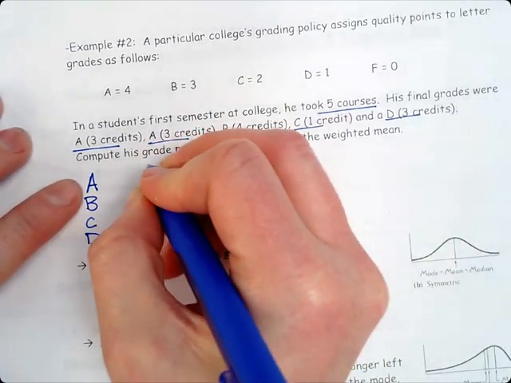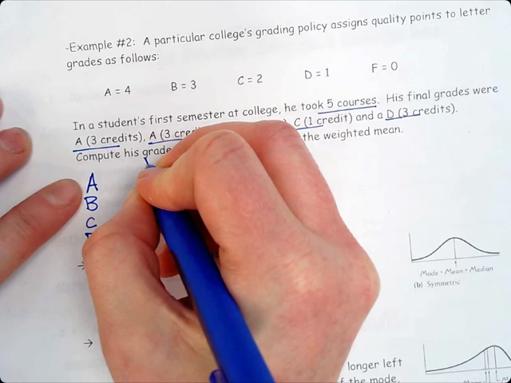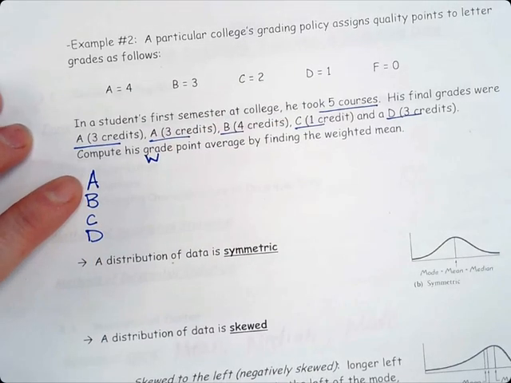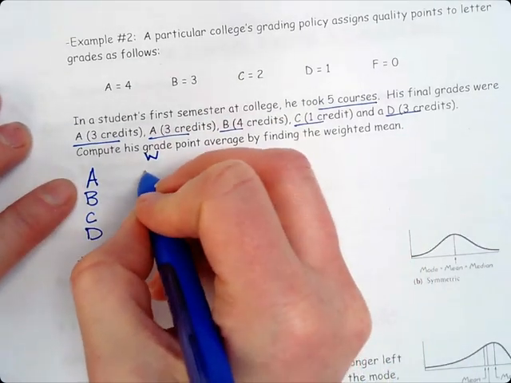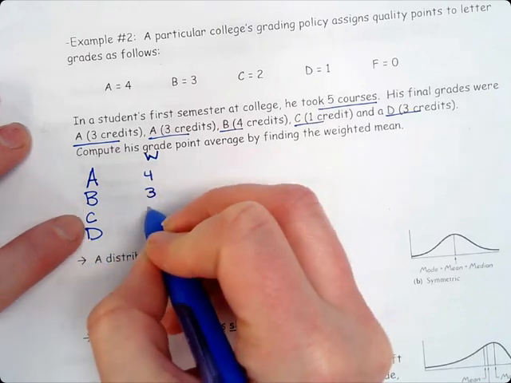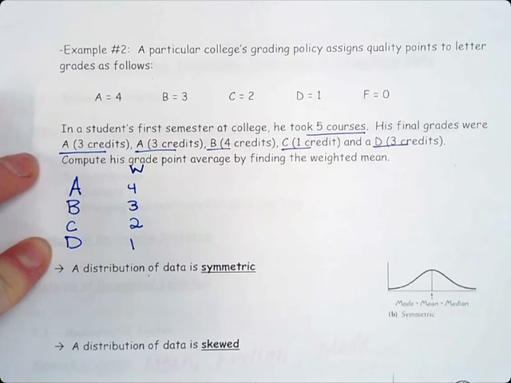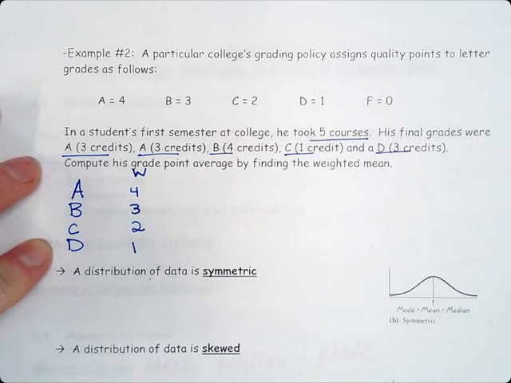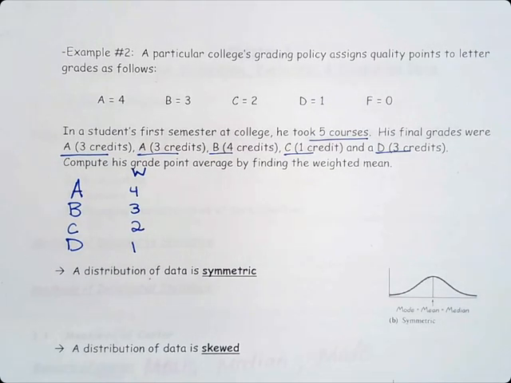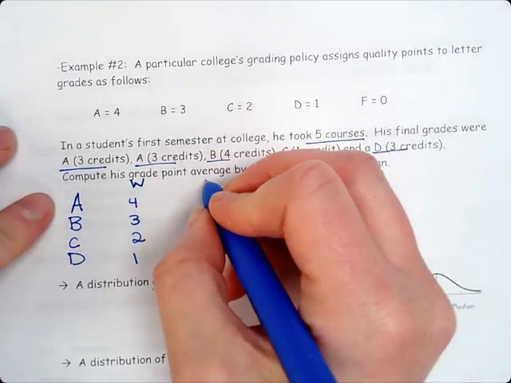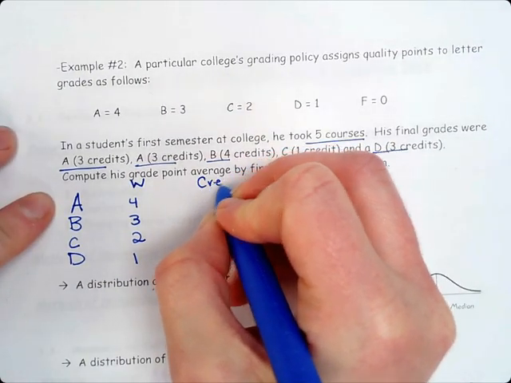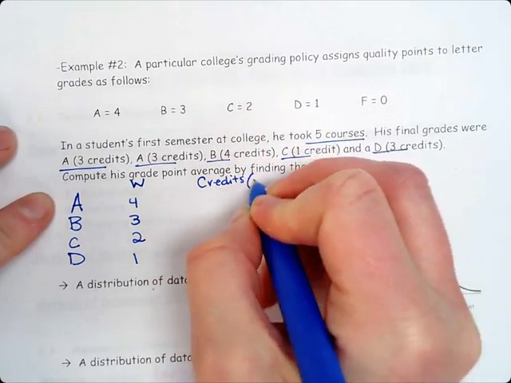So the weight of A, so I'm going to put weight right here, is 4. For B is 3. For C is 2. For D is 1 as our weight. And then we need to know, what about the credits? How many credits did they take? That's how many. That's your X value.